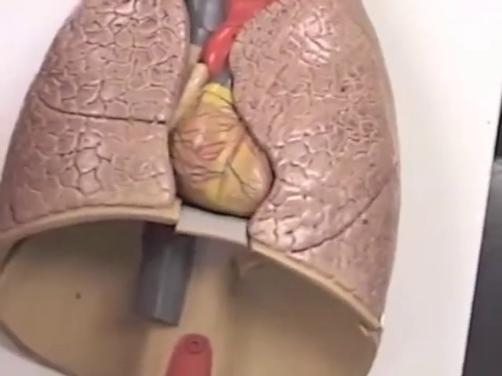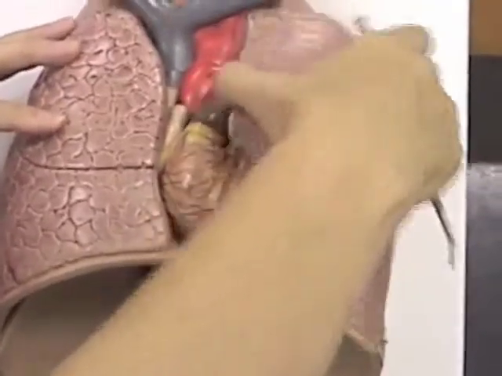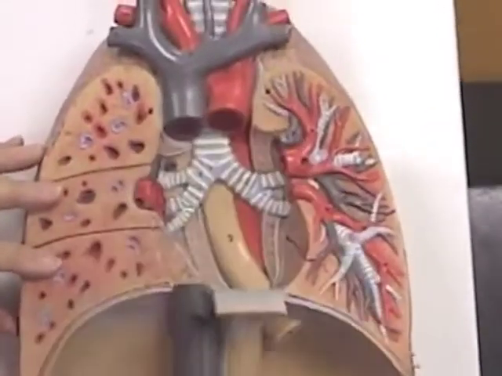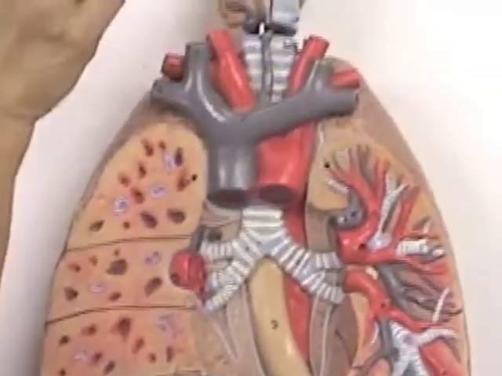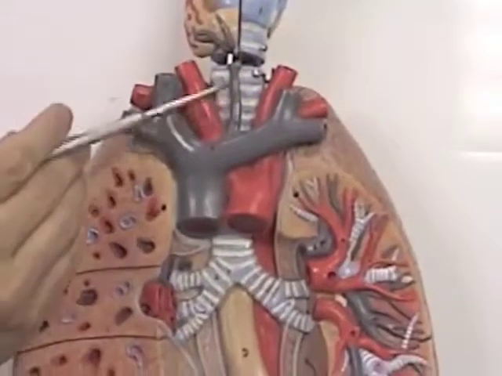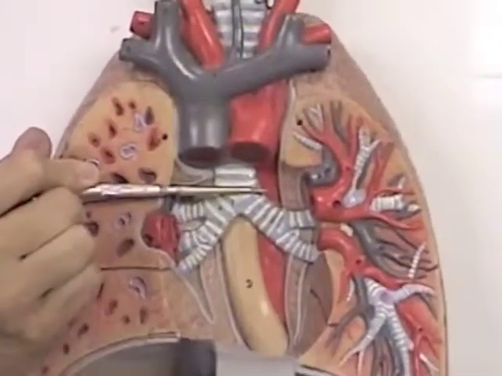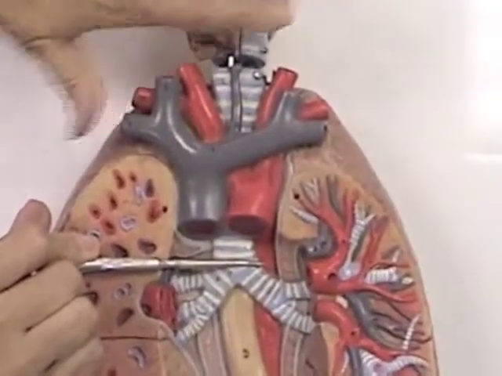Next, we want to look at the air passageway. So I'm going to remove these 2 lobes of the lungs, and I'm also going to remove this heart. Now we're focusing on air passageways, so air was going to move through the larynx into the trachea. You can see the trachea. The trachea is from here to the larynx. That would be the trachea, about like that.